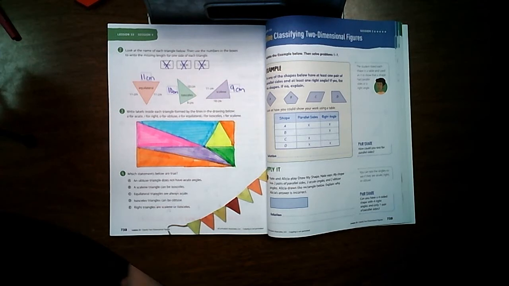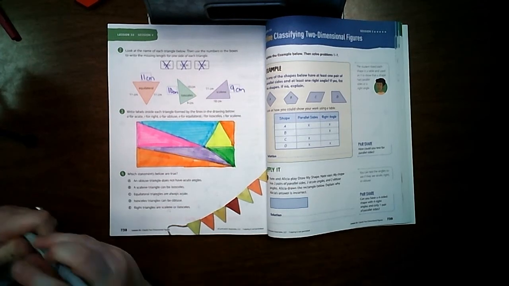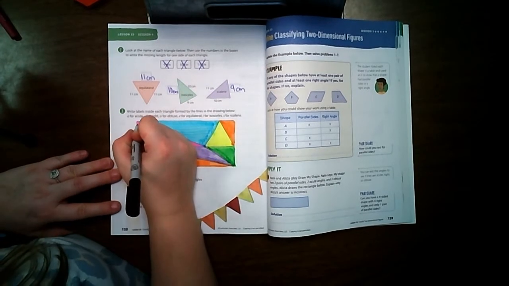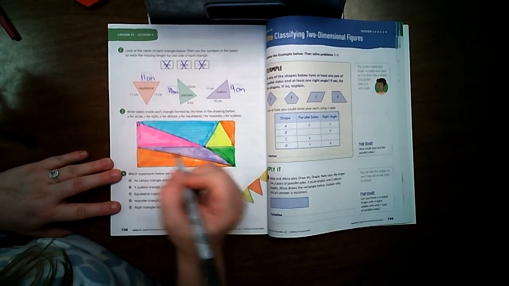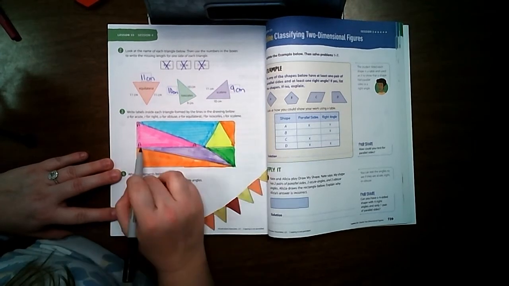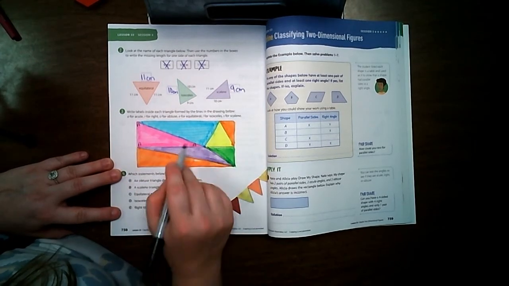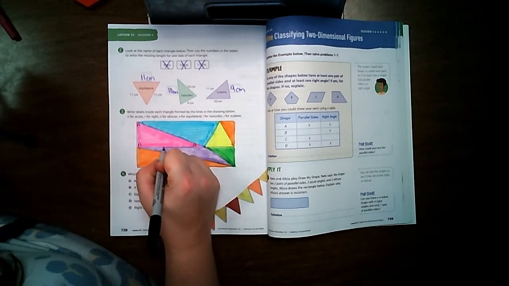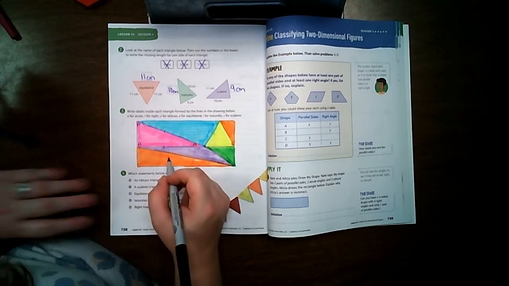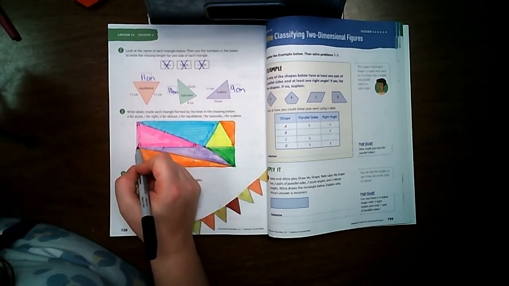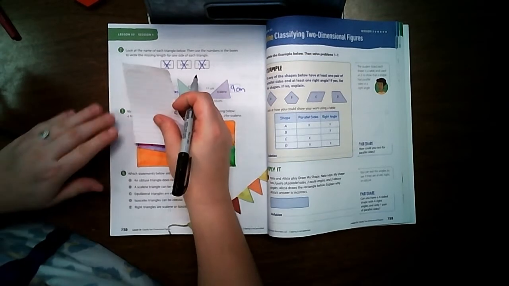All right, so let's start here with our pink triangle. We're going to first go through and label the angles for our pink triangle. So we've got acute, acute, and acute. And then we need to see if the side lengths are the same. It really looks like to me that this side length and that side length are the same. So we're going to check that.